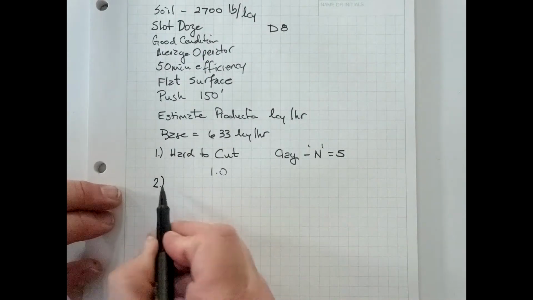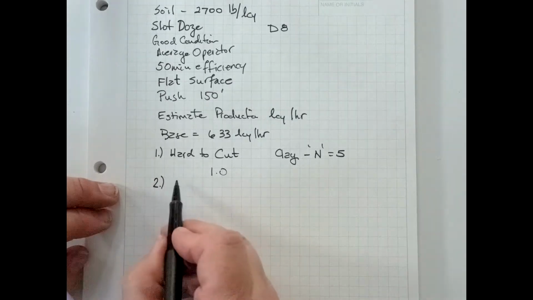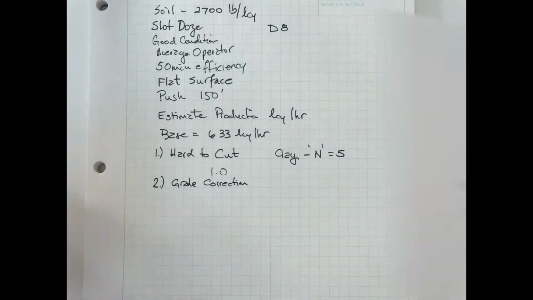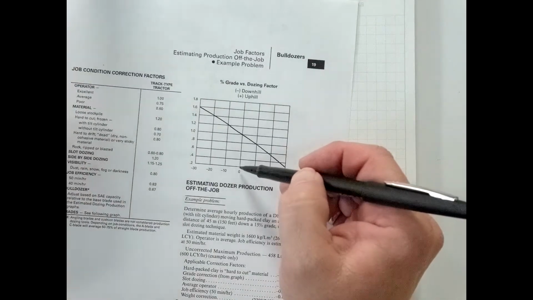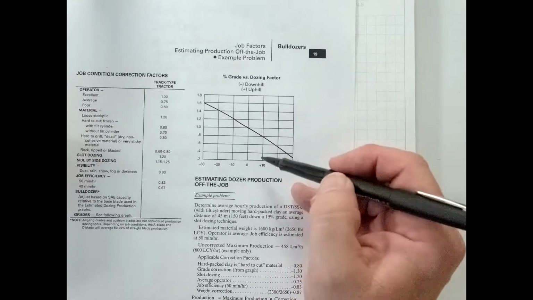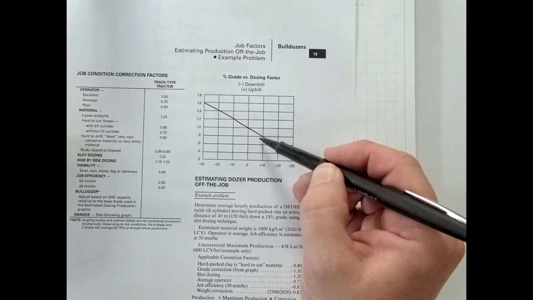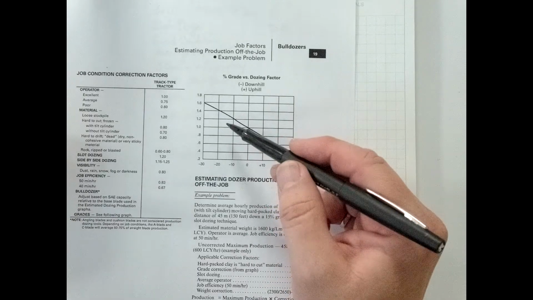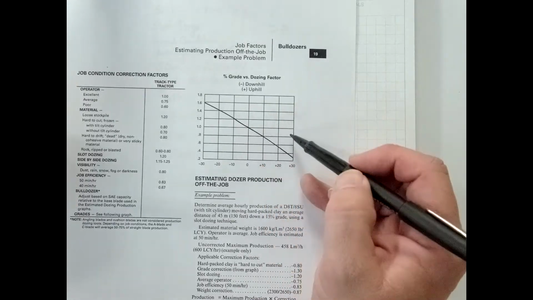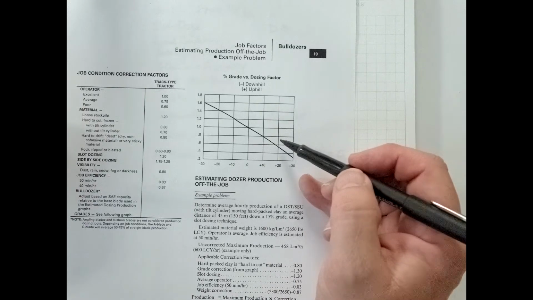Our second correction, our grade correction. We get a grade correction from this curve. We said our grade was 0, so our grade correction factor is equal to 1. If in fact we had a different situation where we had plus 10 or plus 20, in other words we are grading uphill, then we would have a value that's less than 1. Grading downhill, a value that's greater than 1, because if we're going downhill, gravity is helping us cut. If we're going uphill, then we're having to fight against gravity. There is no rolling resistance on tracked dozers, and these are tracked dozers.